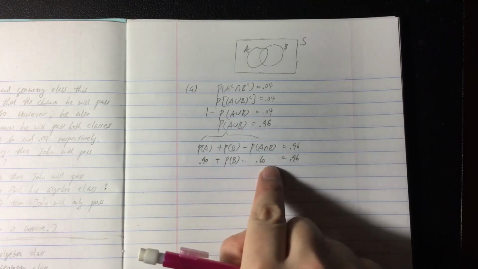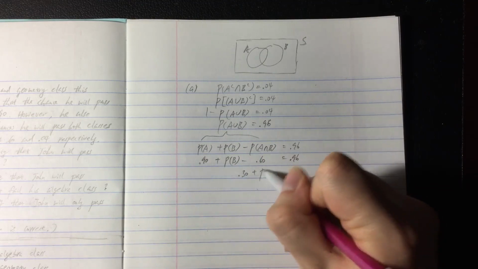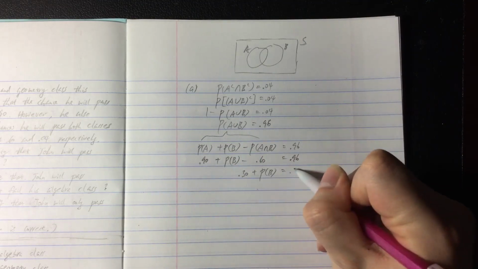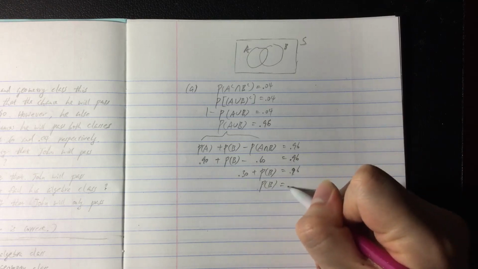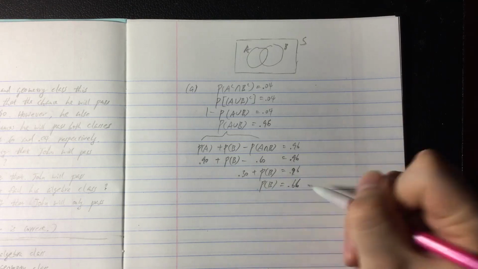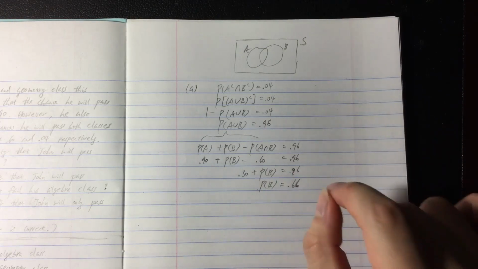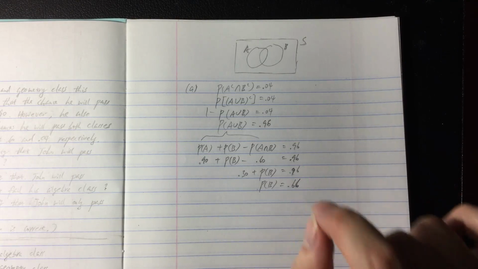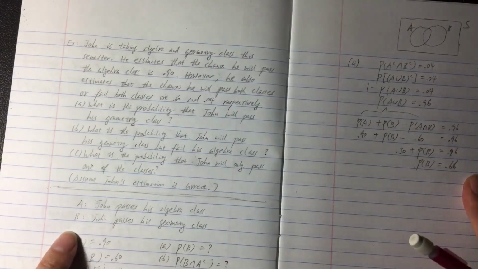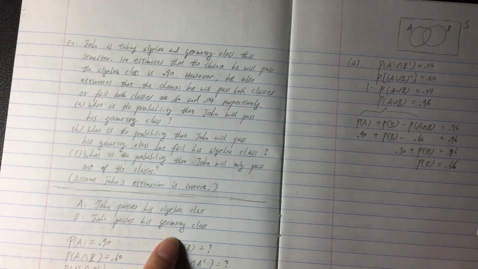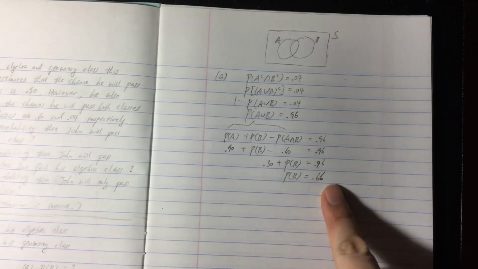0.90 minus 0.60 is 0.30. So 0.30 plus probability of B equal to 0.96. Then solve the equation for probability of B. We get 0.66. That means the chance that John will pass his geometry class is 0.66. B represents the chance that John passes his geometry class. That's part A.